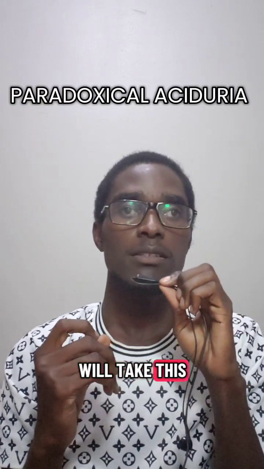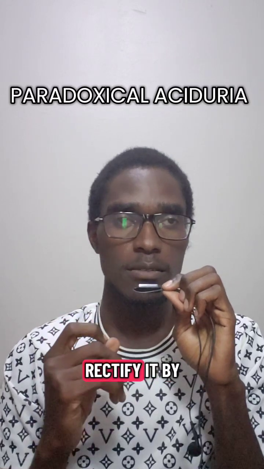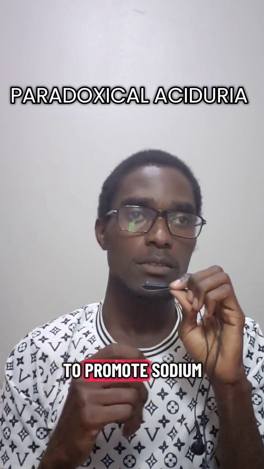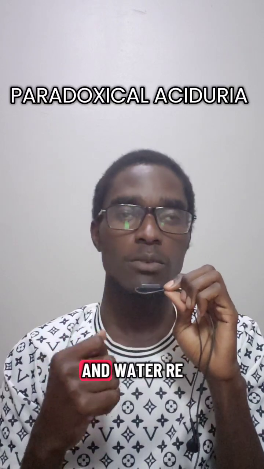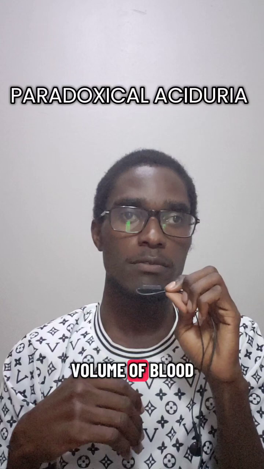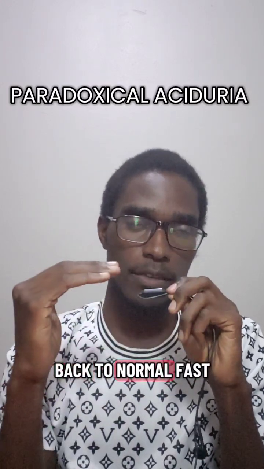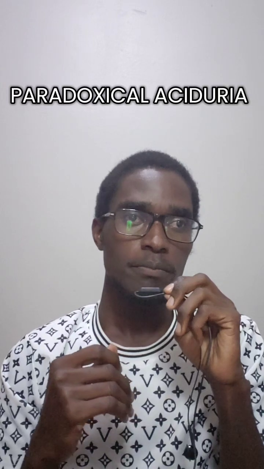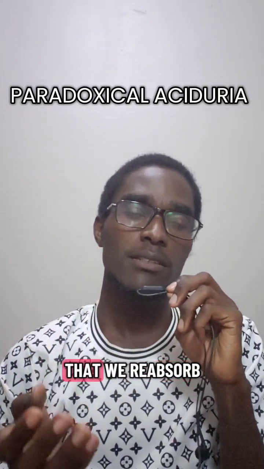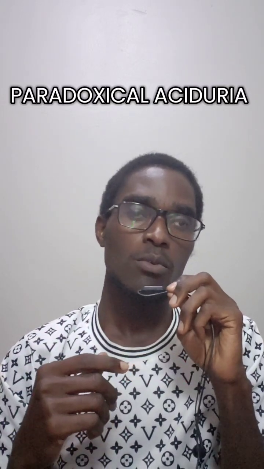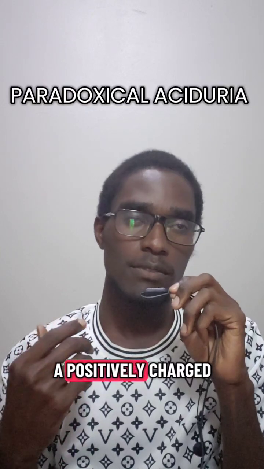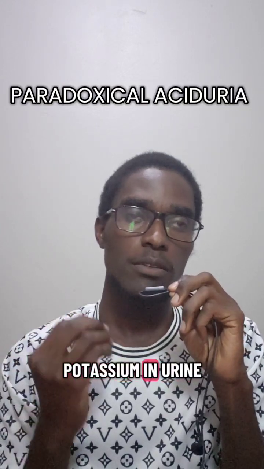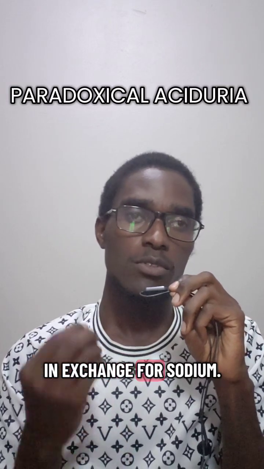So the body will take this as a primary concern and try to rectify it by activating the RAS system, which is going to promote sodium reabsorption in the kidney and water reabsorption so that the volume of blood at least goes back to normal fast, because it is key for perfusion of vital organs. By doing so, for every sodium that we reabsorb in the kidney, we have to exchange it with a positively charged ion, and this is usually potassium. So you're losing potassium in urine in exchange for sodium.